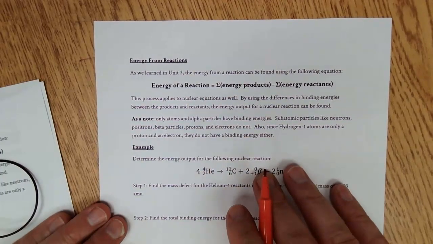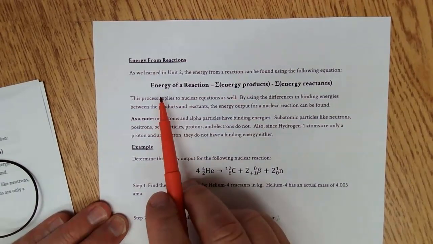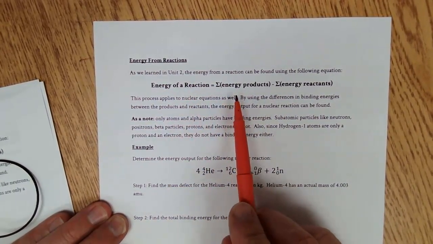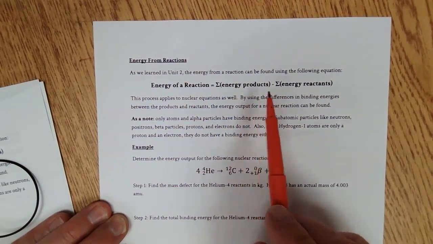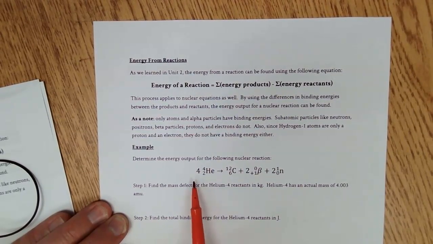All right, hey chemistry students, we are going to look at solving a process where we figure out the total energy of a reaction. And we're going to look at the energy of the products minus the energy of the reactants. So remember, the left side of the equation is the reactants, the right side are the products.